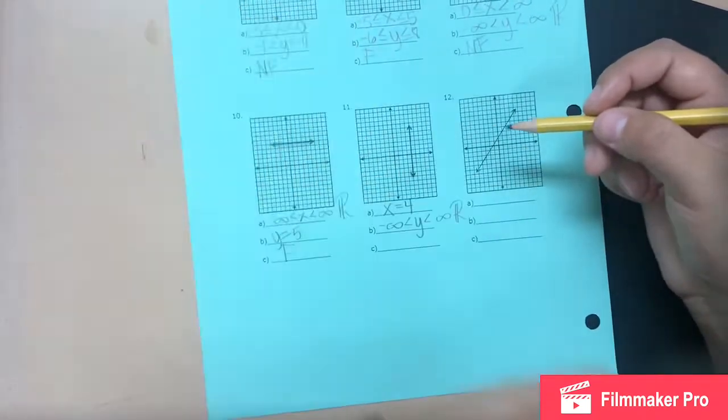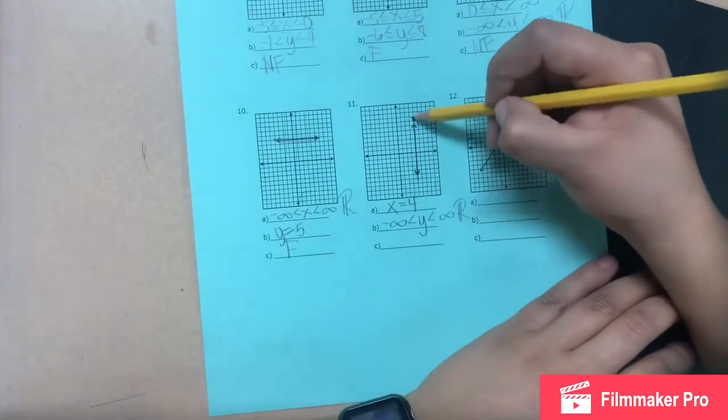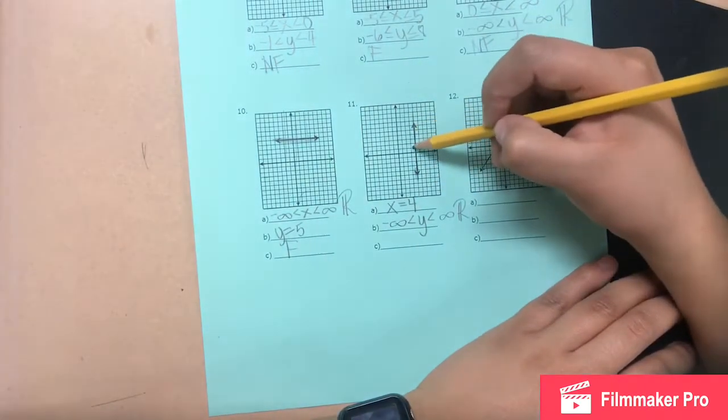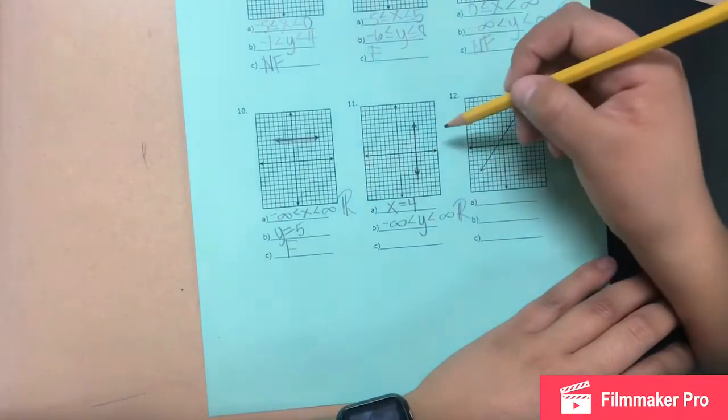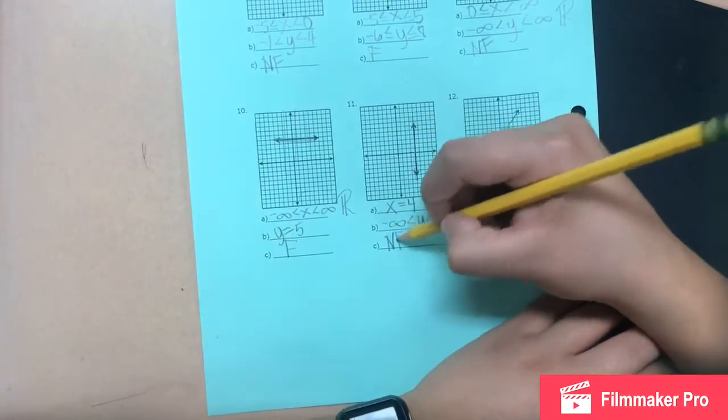And this would not be a function because if I draw a line through this line, they are literally overlapping, which means they are touching at every single point. They're intersecting a million times. So this one would not be a function.